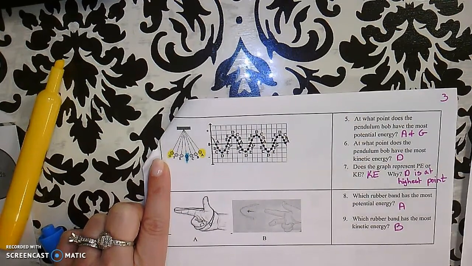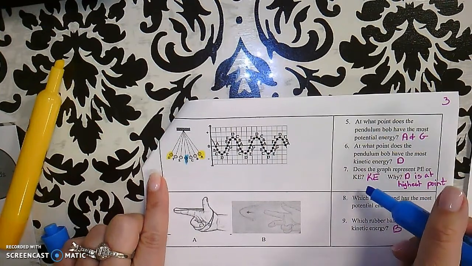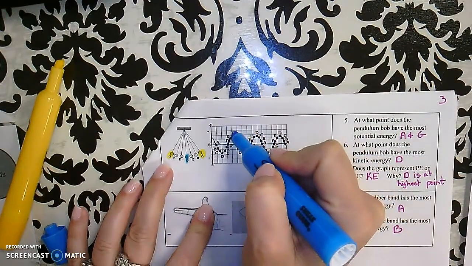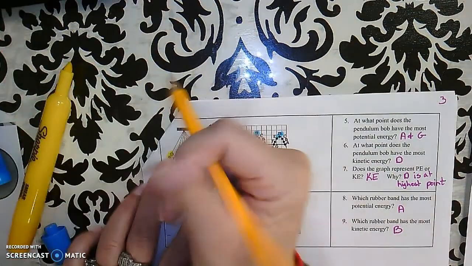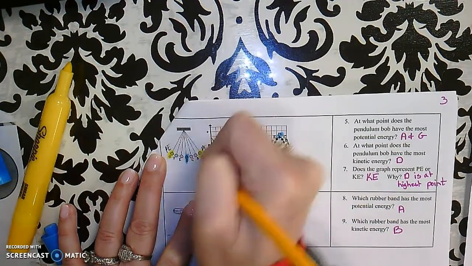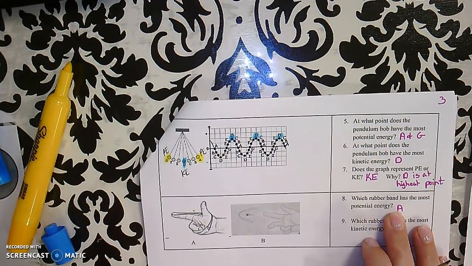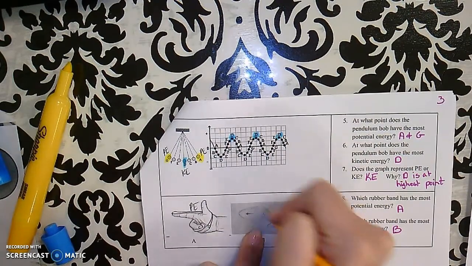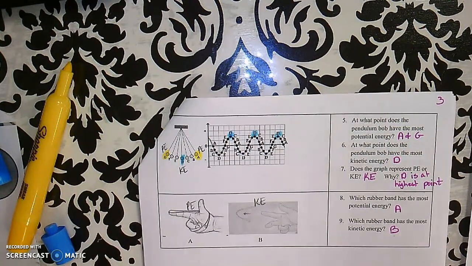Okay, does the graph represent potential energy or kinetic energy? It represents kinetic energy because D is at the highest point. See, here is D, D, and D. So this represents greatest potential energy, kinetic energy. Now for this one, which rubber band has the most potential energy? That's going to be when it's here, pulled back. This is going to be the most kinetic energy when it's released and moving.